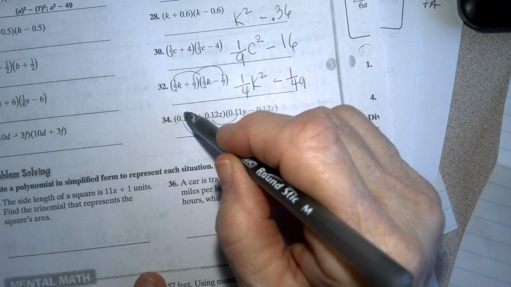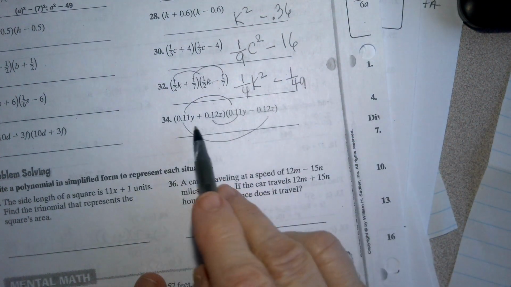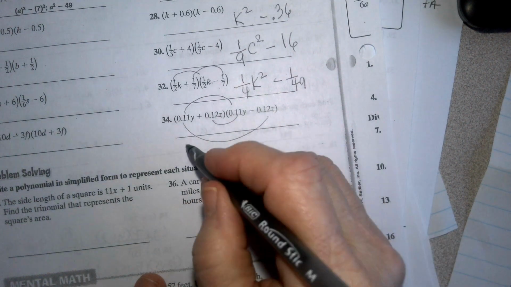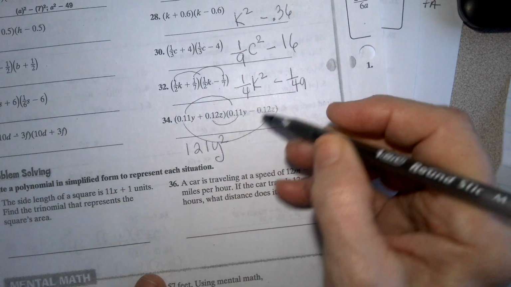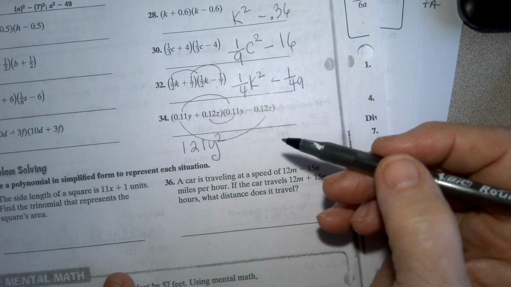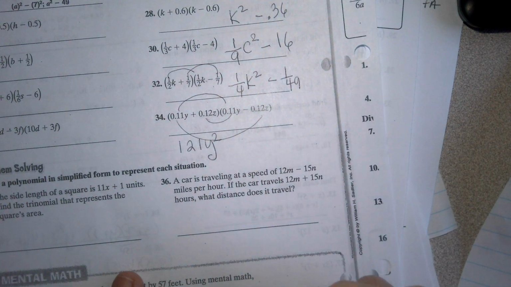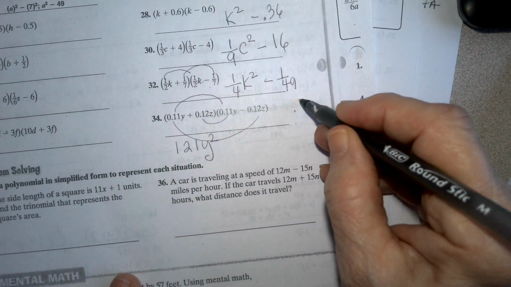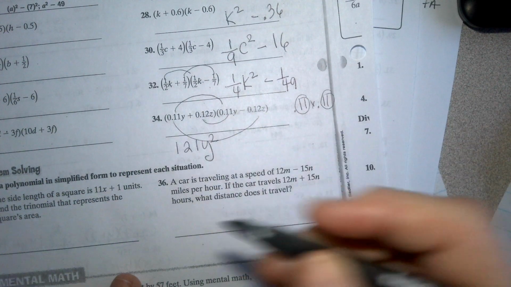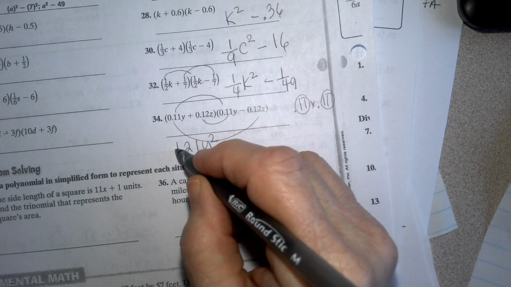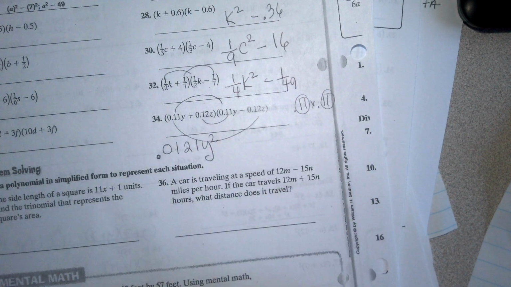So the first times the first is 11 times 11 is 121 y squared. But the decimal is going to go how many places? 4 places, 1, 2, 3, 4.